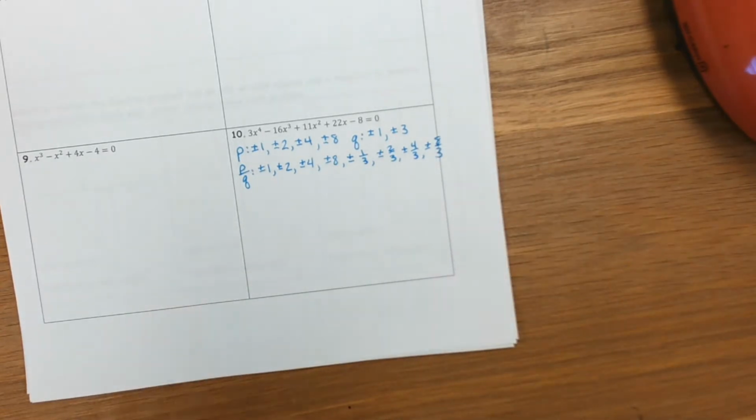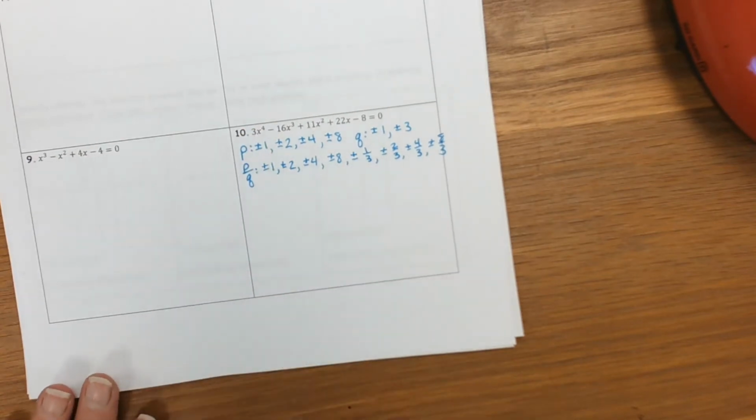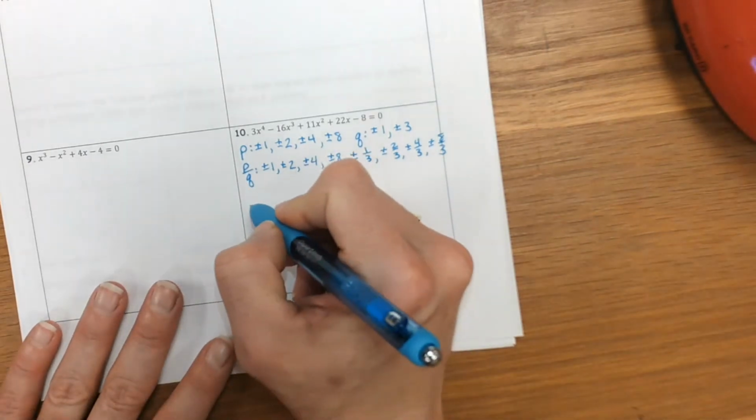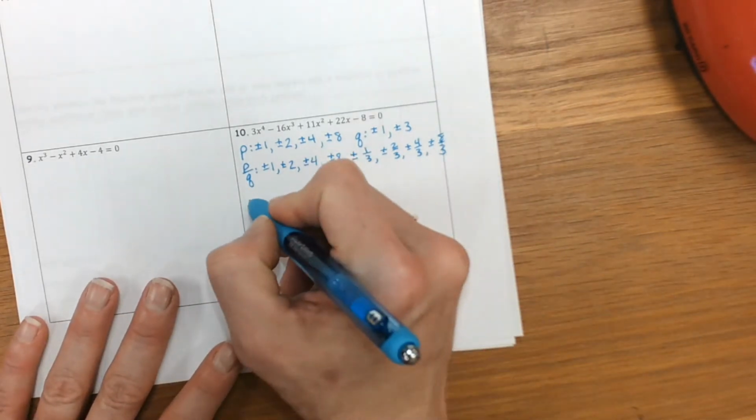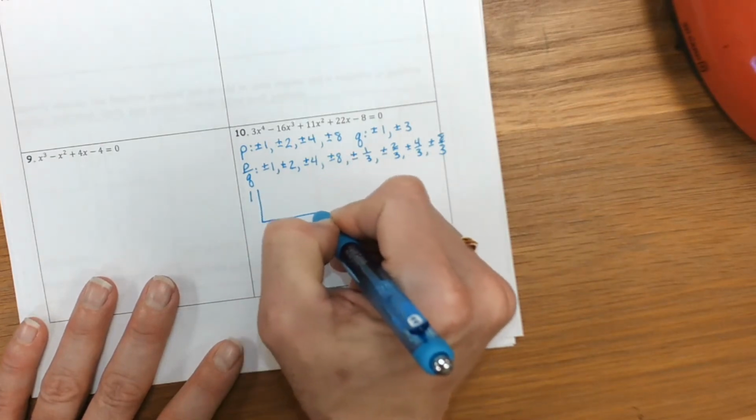All right, now guys, this is just a jumping off point for what I can use for my synthetic division. Now, notice that this is x to the fourth, right? We don't have tools to factor or simplify other than synthetic division for problems like that. So I am going to start with, let's see, I'm going to start with 1. Okay, now again, not all these will work, right?